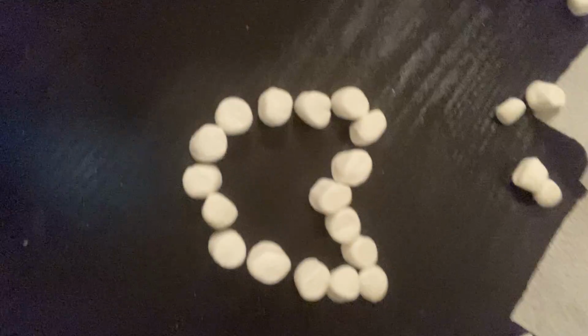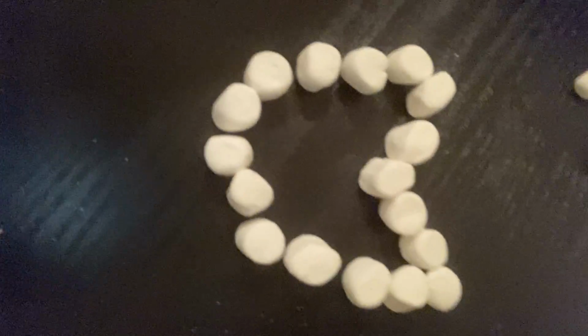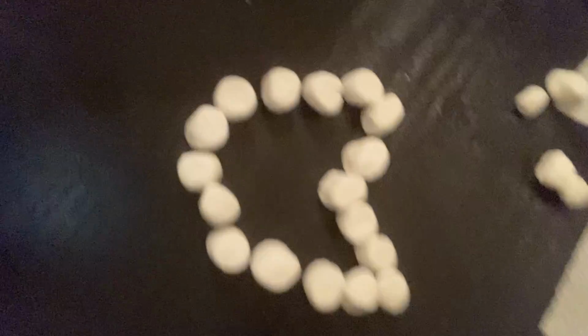I've never had to shape out a heart made out of marshmallows, so we're gonna try this. It might not be the best, but it'll be a heart. This is my funky heart shaped out of marshmallows. It is one of my favorite things to draw, but not to actually shape out with marshmallows.